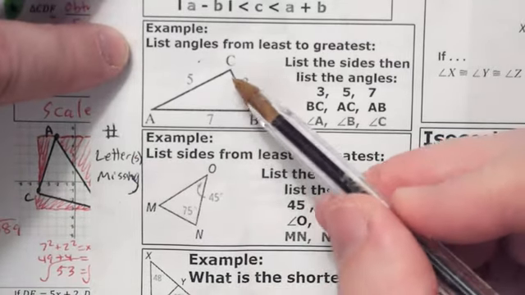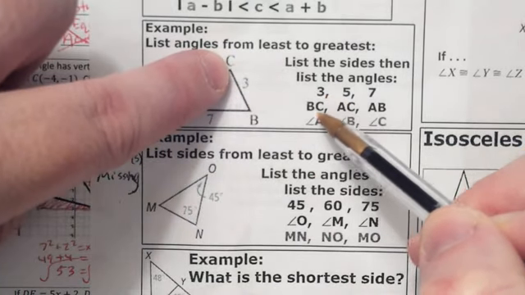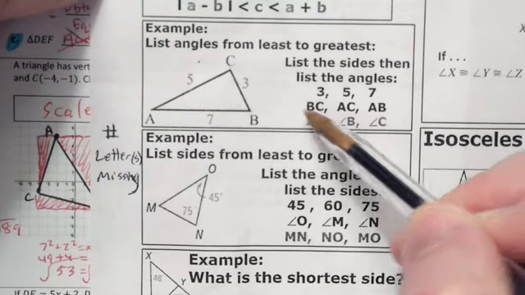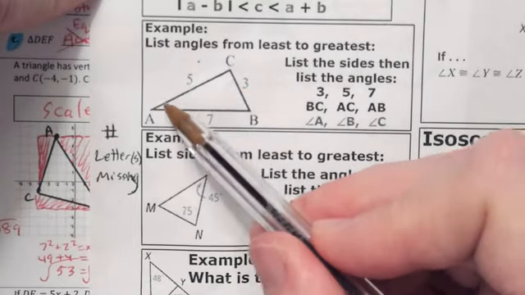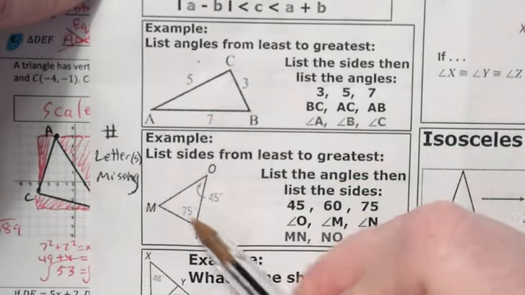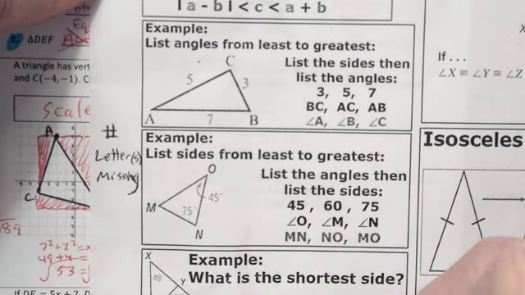So in this case, see how 3 is the smallest side? That's B to C. And what's missing? A. So the smallest side was projected by the smallest angle, and vice versa. If they didn't give you all the angles, you would find the third missing angle. 75 plus 45 would be missing, make 180 would be 60.